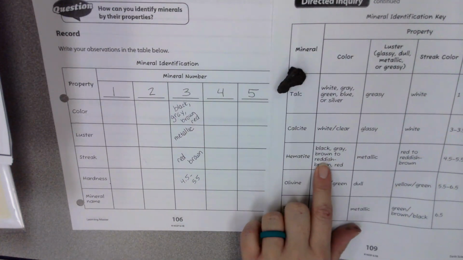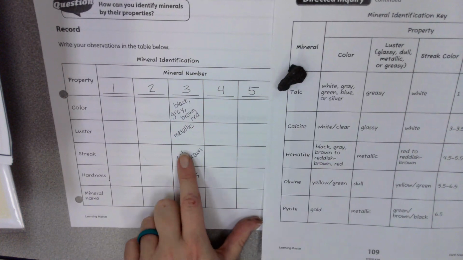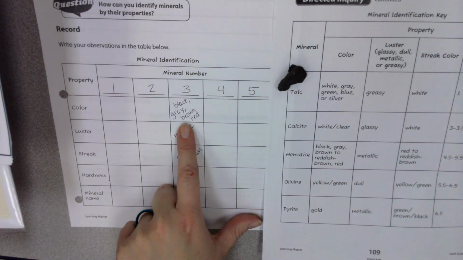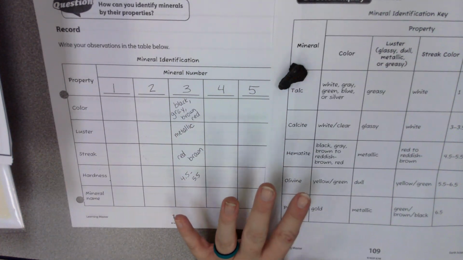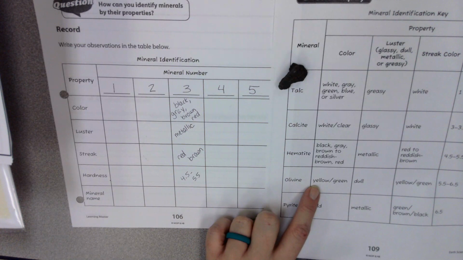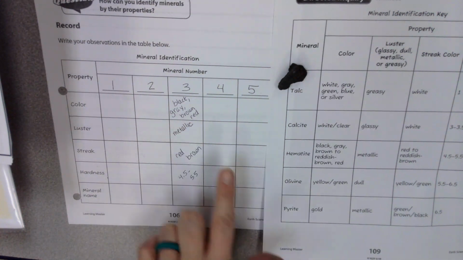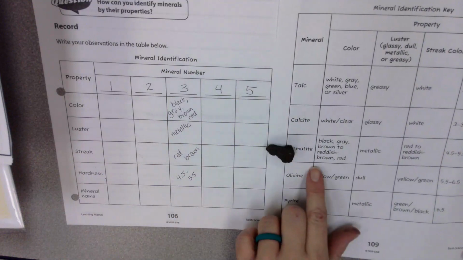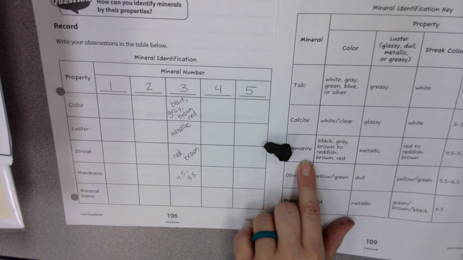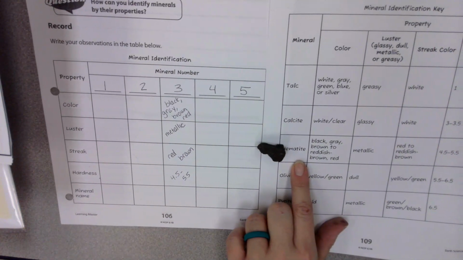This is a possibility. It's black, gray, brown, and reddish brown, so this looks like it could possibly be it. I'm going to think maybe hematite might be it, but I'm going to still keep going. Yellow, green, nope, I didn't see that. I definitely didn't see gold. So right now it's looking like hematite is my possibility. But I'm going to check some of the other properties just to make sure.